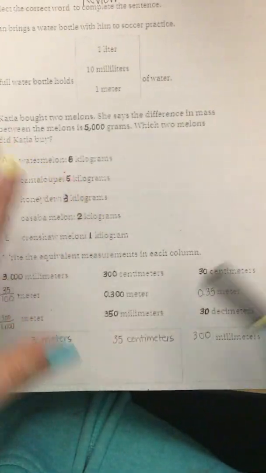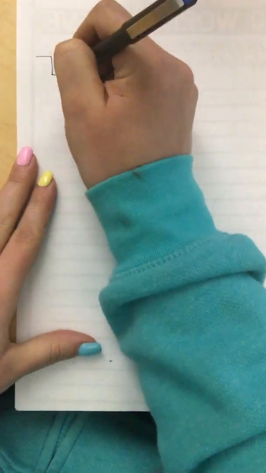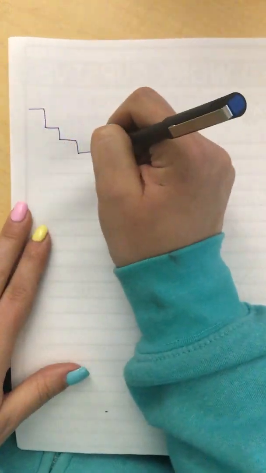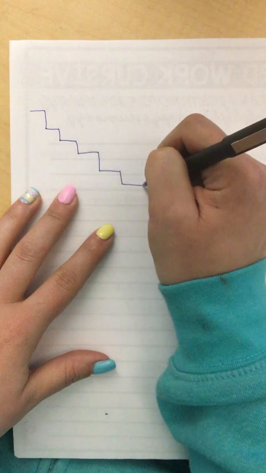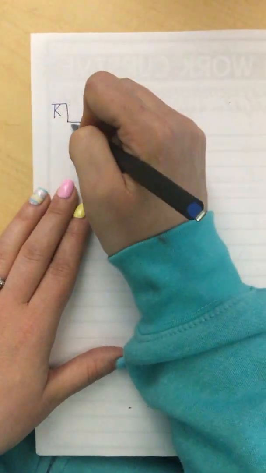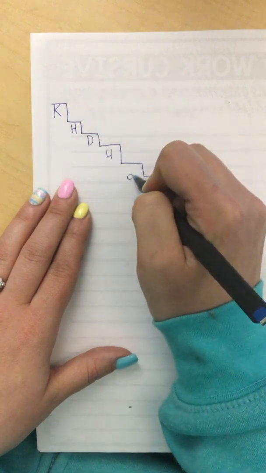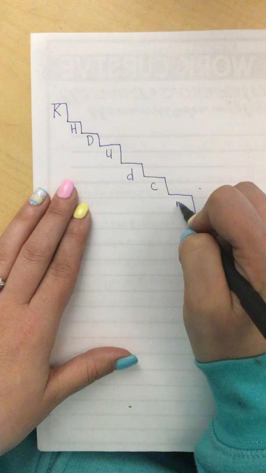So I'm just going to use a little bit of scratch paper. And you can have a scratch paper on your test if you need one. Remember the silly sentence, King Henry doesn't usually drink chocolate milk.